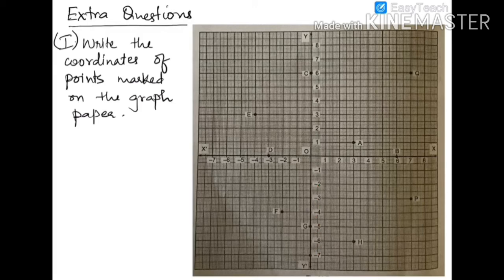After writing the coordinates for all the points, play the video to check your answer. So let's start from the first quadrant. To write down the x coordinate and the y coordinate for point Q, we will draw perpendicular lines from point Q to the y-axis and to the x-axis.